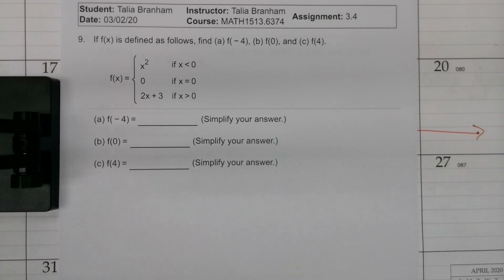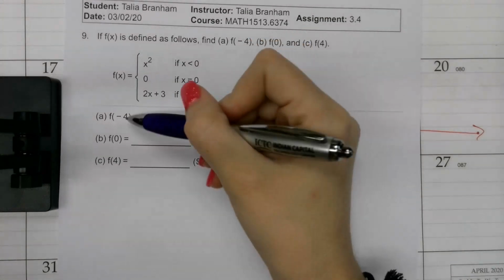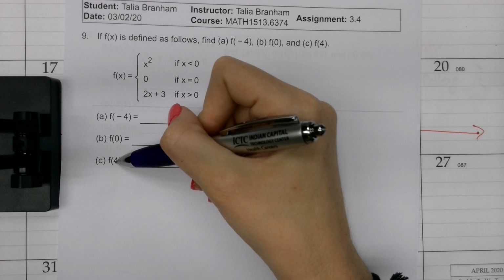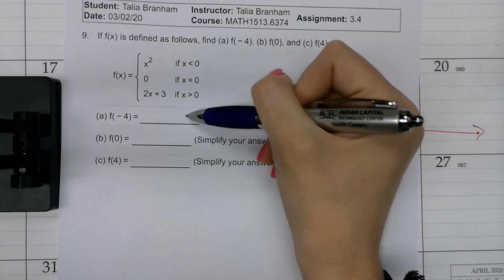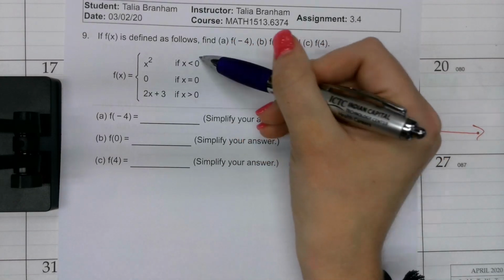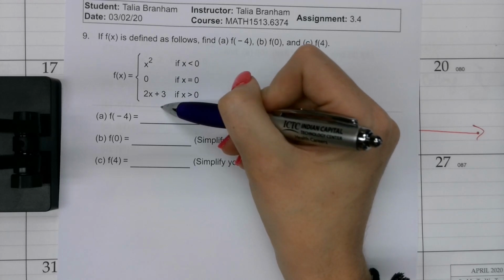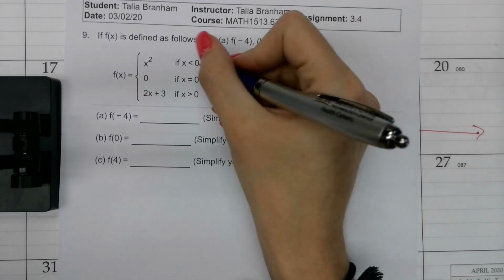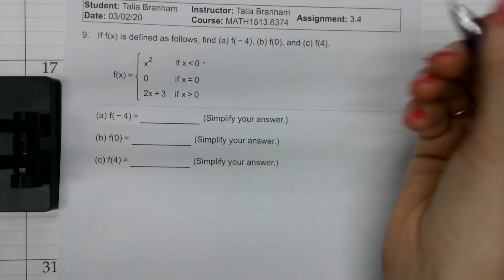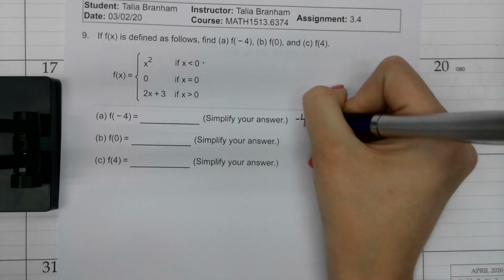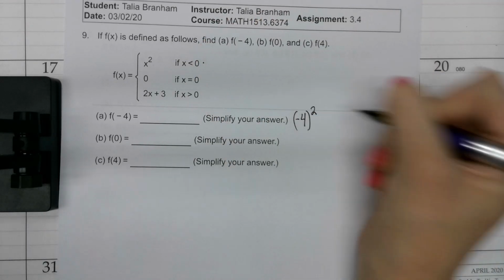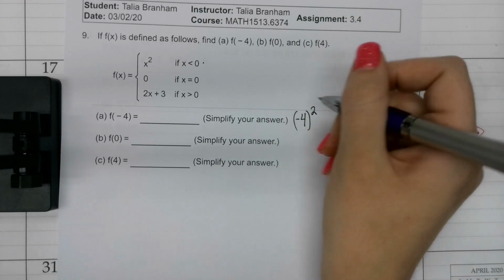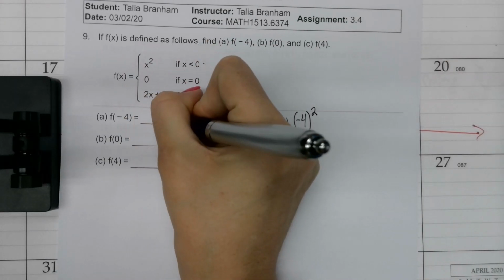So this is the beginning of our piecewise functions. The big thing on these is that they give us a value of x, and the first thing we have to do is figure out where it falls, and then we're going to use the function that corresponds to that. So if I have -4, -4 is less than 0, so on this one I'd have -4 squared. So -4 squared would give us 16.